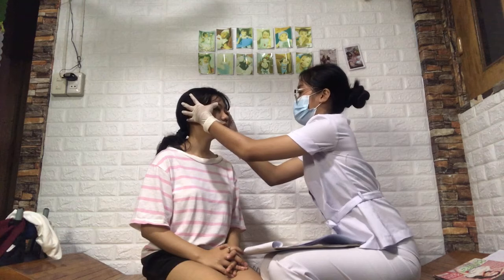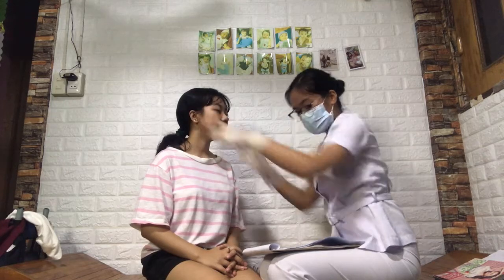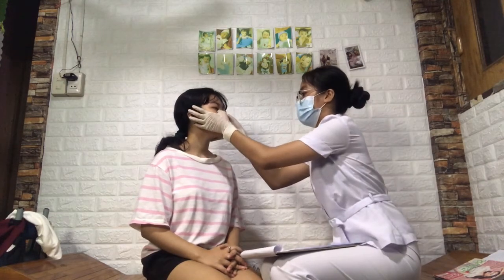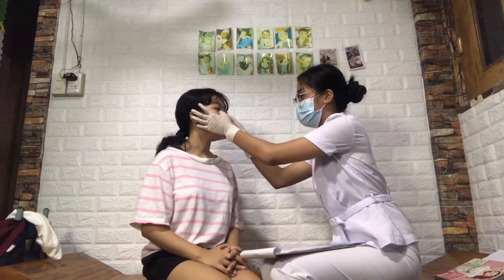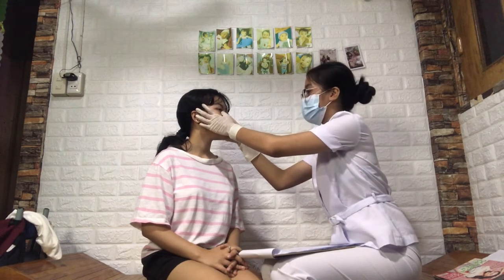And now I'm gonna inspect and palpate her lacrimal gland. Do you feel any pain? No. Okay, so the client doesn't feel any pain. There's no swelling or redness. And next we're gonna palpate the lacrimal sac and nasolacrimal duct. Do you feel any pain, ma'am? No. There's no drainage and it is perfectly normal.